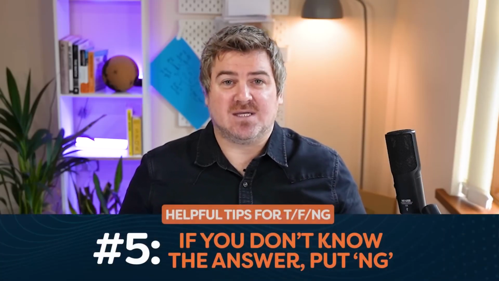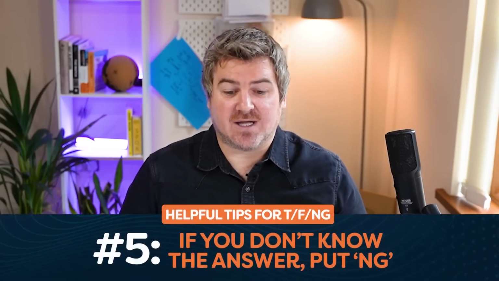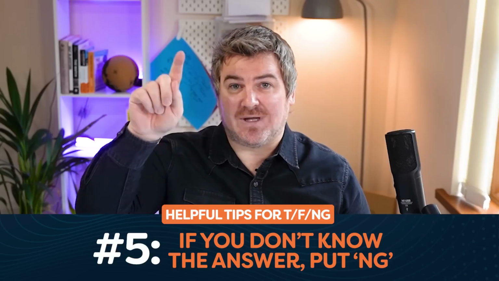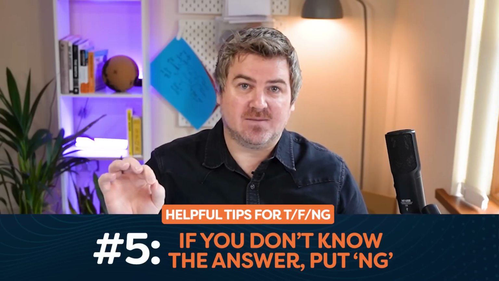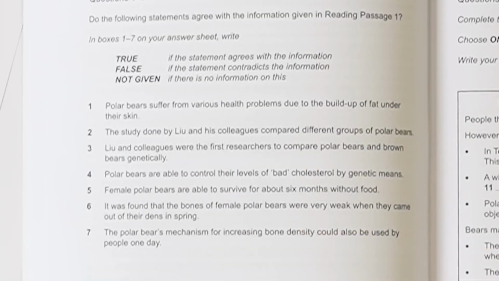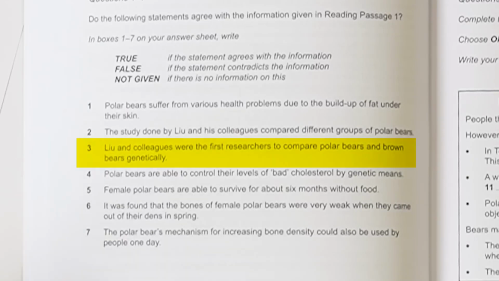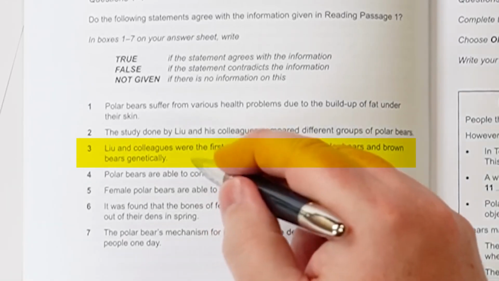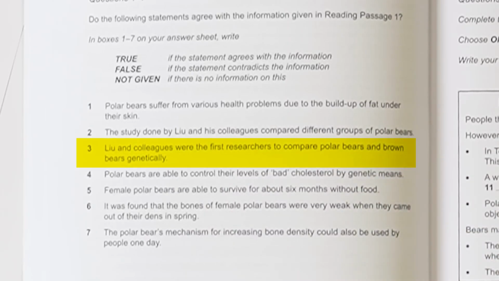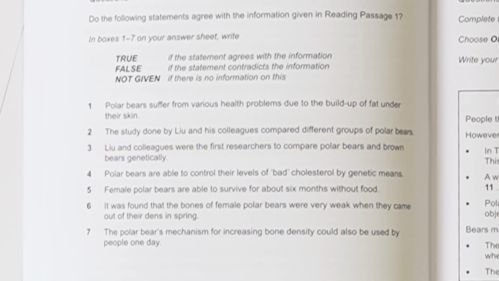The next tip is if you cannot find the correct answer, what you should do is put NG beside it. So for example, let's say number 3, I can't find the correct answer. I'm not really sure. What I would do is put NG beside number 3 because it's probably not given.